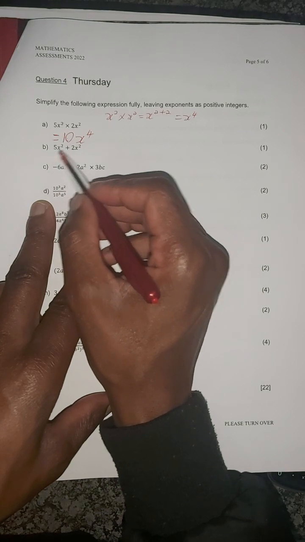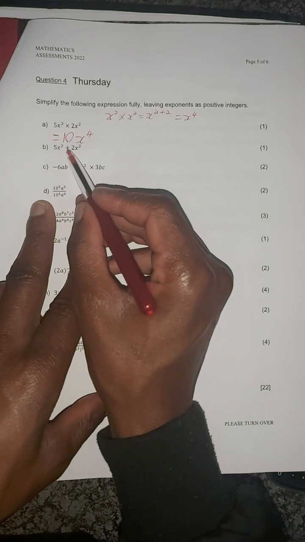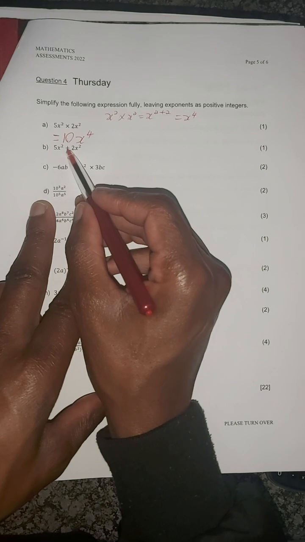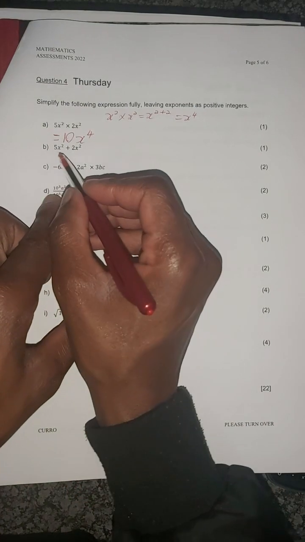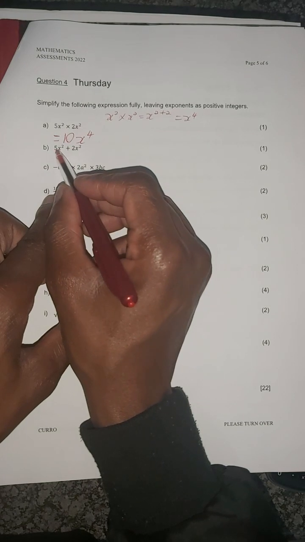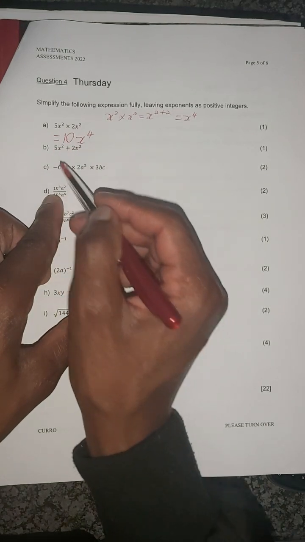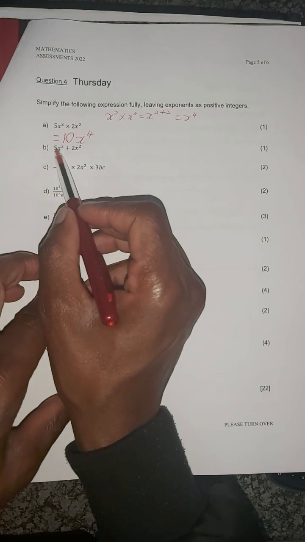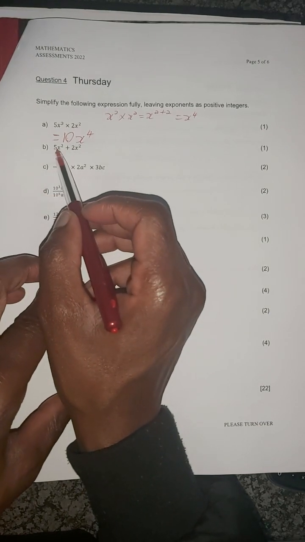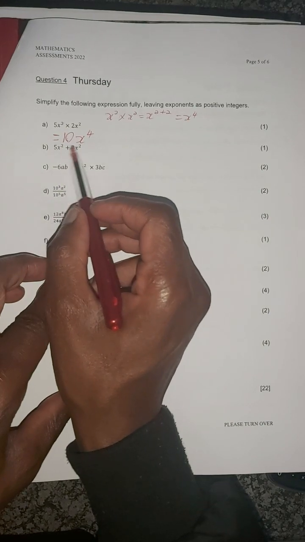You see, for B, we have the same thing, but addition. So if you see addition, it means the exponents of these two variables are not going to add. Guys, make sure that you are able to distinguish the difference. If you see the addition, it means you are only adding the coefficients of your like terms. This means that these are like terms. So if it's like terms, we're adding the coefficients only, not the exponents.